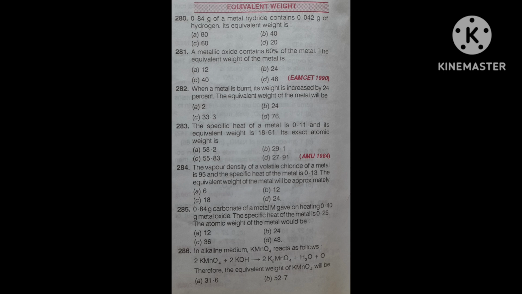0.84 gram of carbonate of a metal M gave on heating 0.40 gram metal oxide. The specific heat of the metal is 0.25. The atomic weight of the metal would be: first option 12, second option 24, third option 36, fourth option 48. This you have to think.